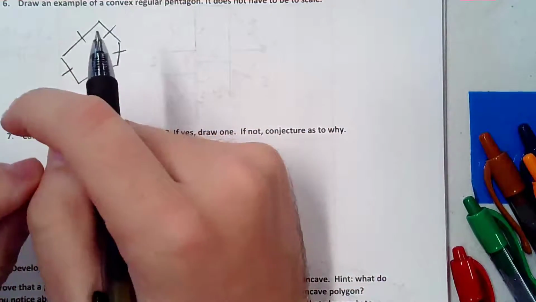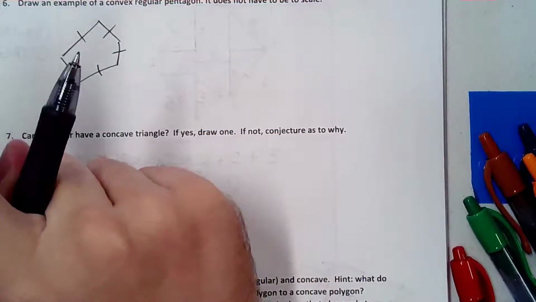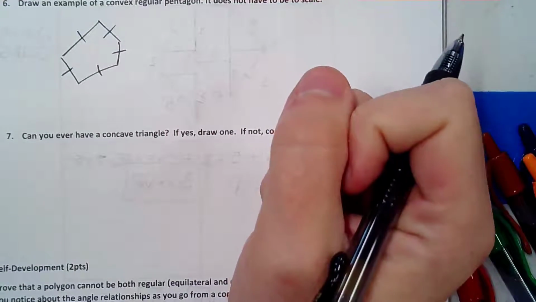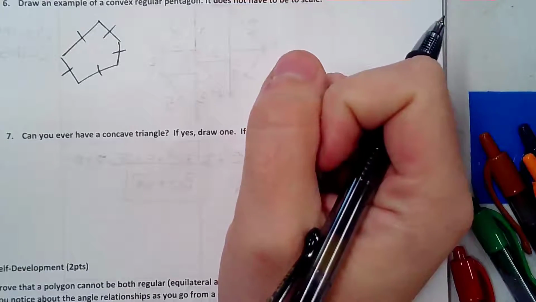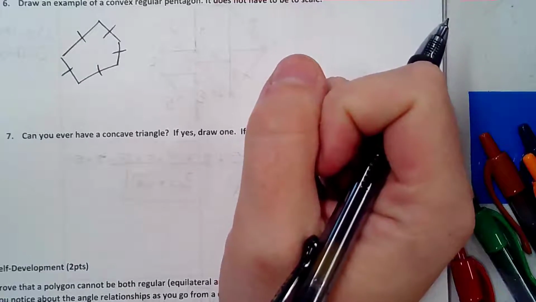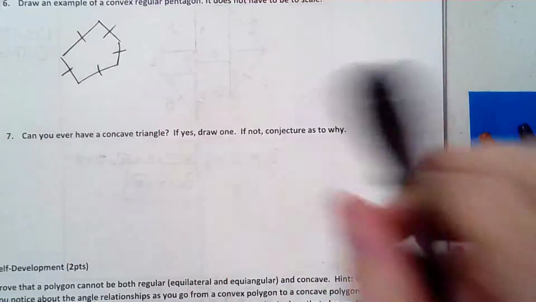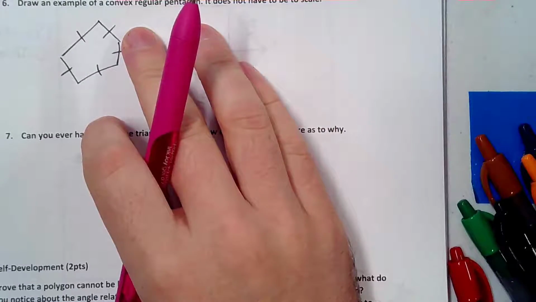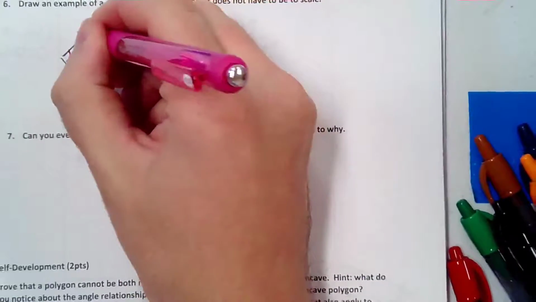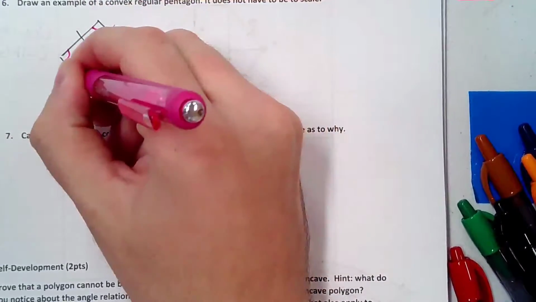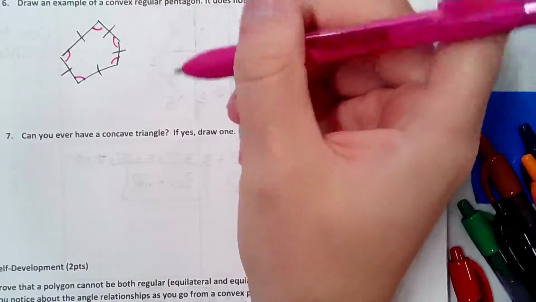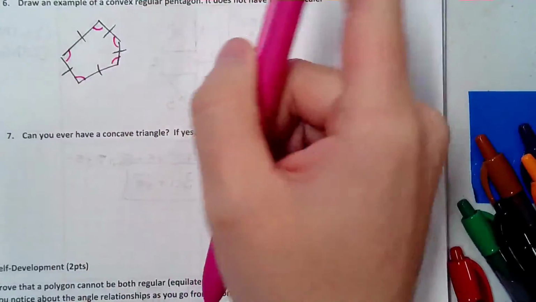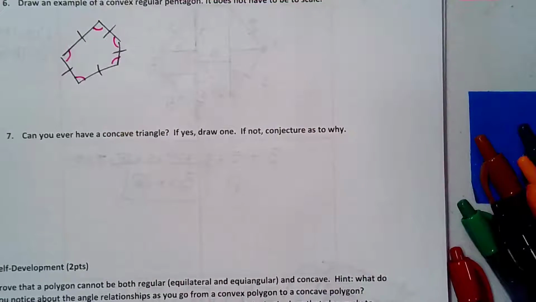Now, to be regular, you need to be equilateral and what? The sides have to be the same. What else has to be the same for it to be regular? The angles, right? Equiangular. So I tell you that all these angles are equal. Are they actually? Good Lord, no. But who has time for that? Just write it. It doesn't have to be drawn to scale.